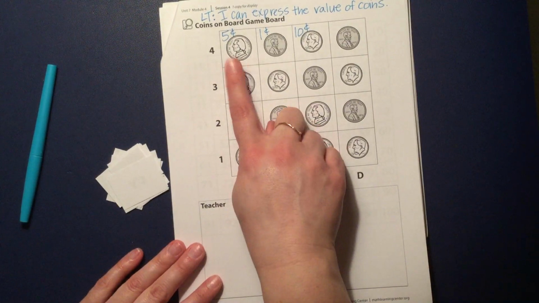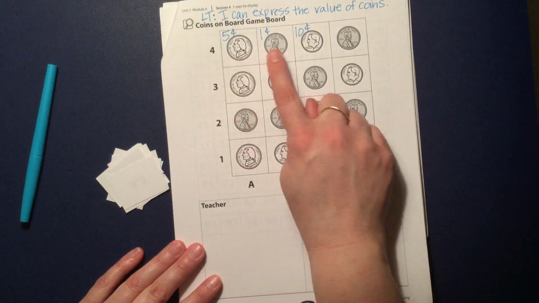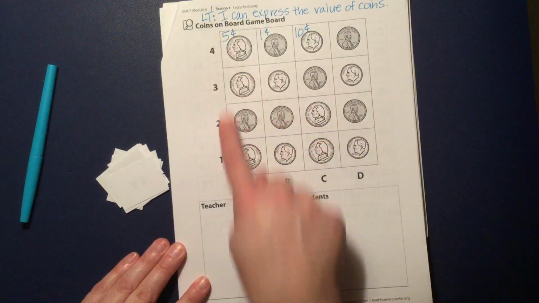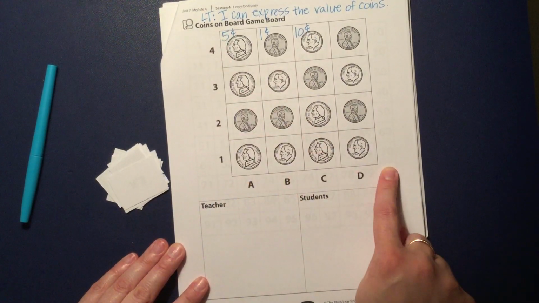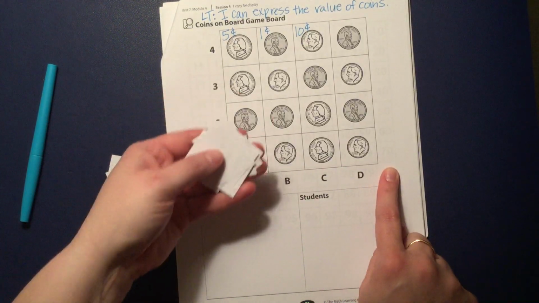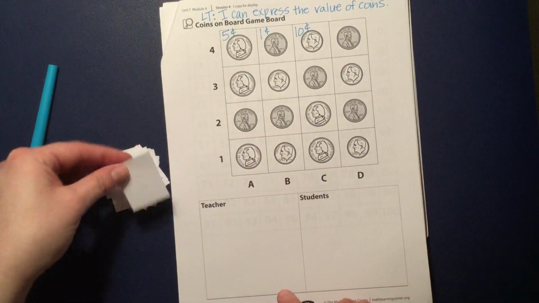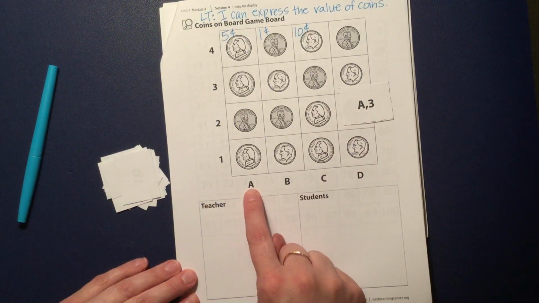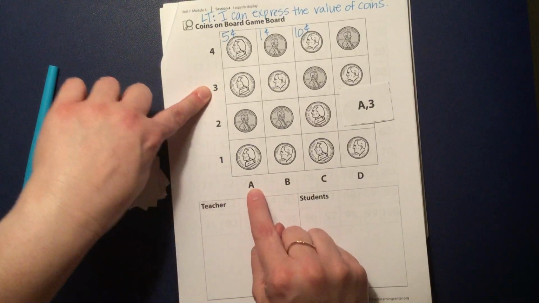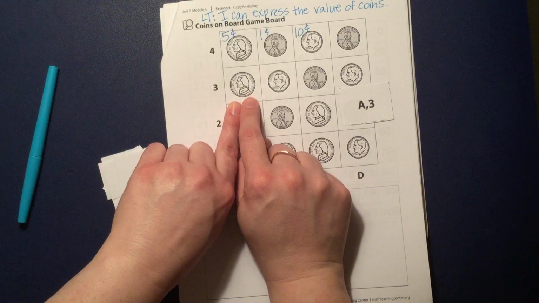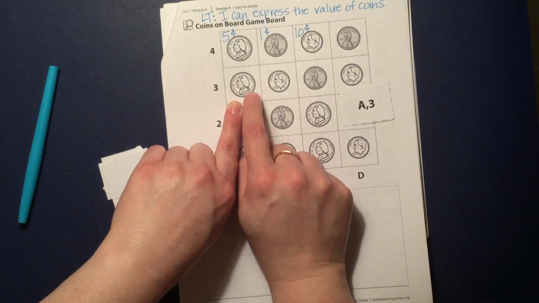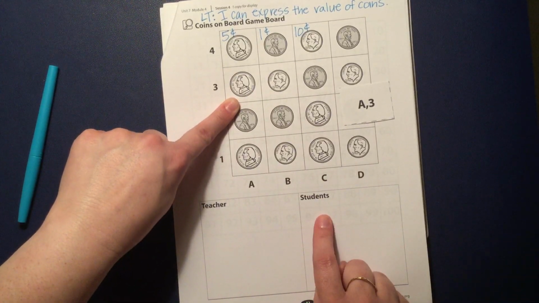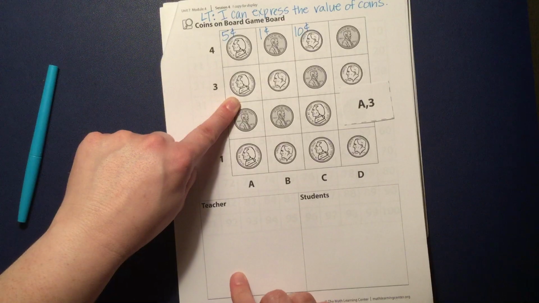So as a reminder, nickels are worth 5 cents. Pennies are worth 1 cent, and dimes are worth 10 cents. And you can see that we have a grid here, right? And in this pile, I have little cards that have a letter and a number. So for example, if I pulled A3, I go to column A, and I go to row 3, and where they meet in the middle is the coin that I'm going to pick. So in this case, it would be a nickel for 5 cents. And then I'm going to record it under the teacher side or the student side. And then we're going to add them up to find out who had the most.